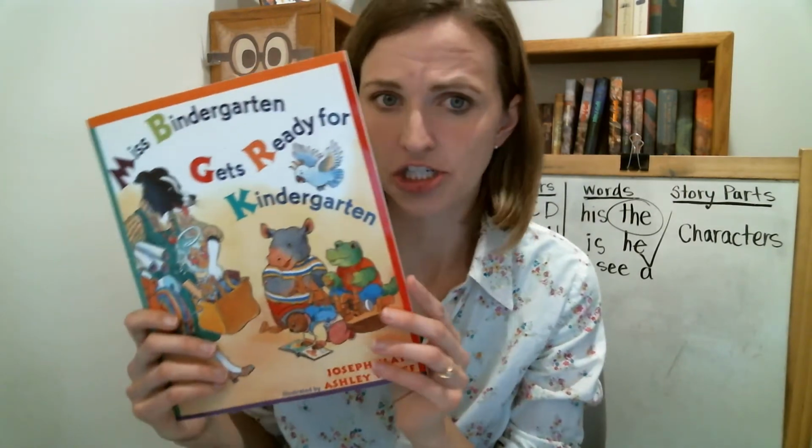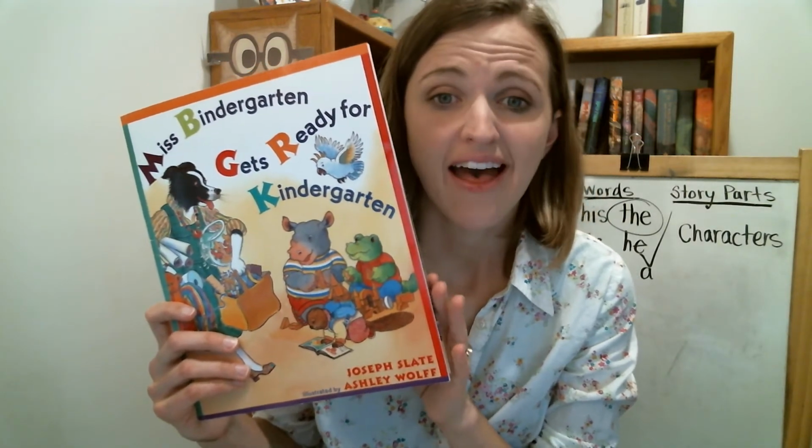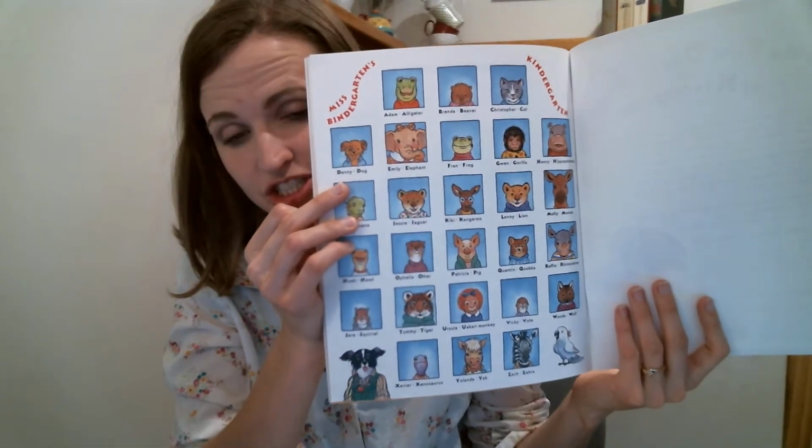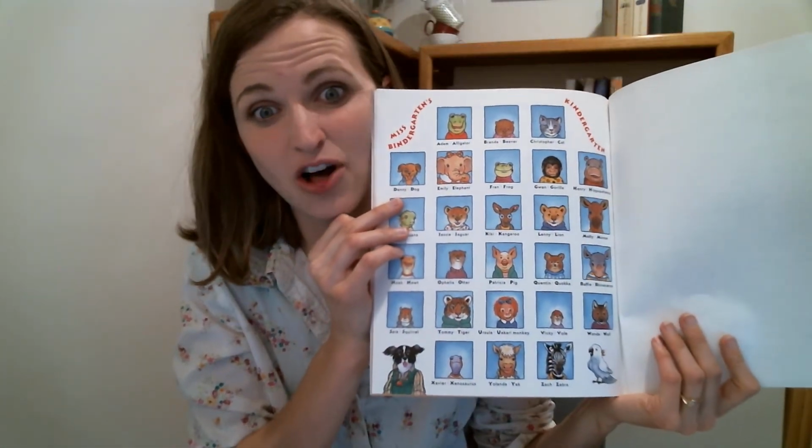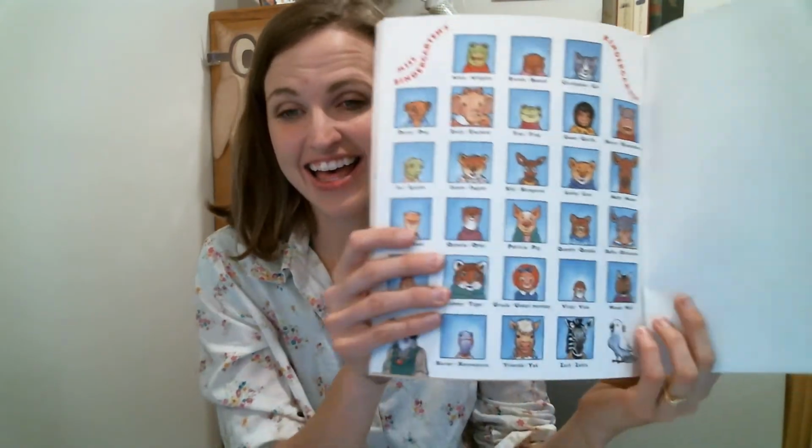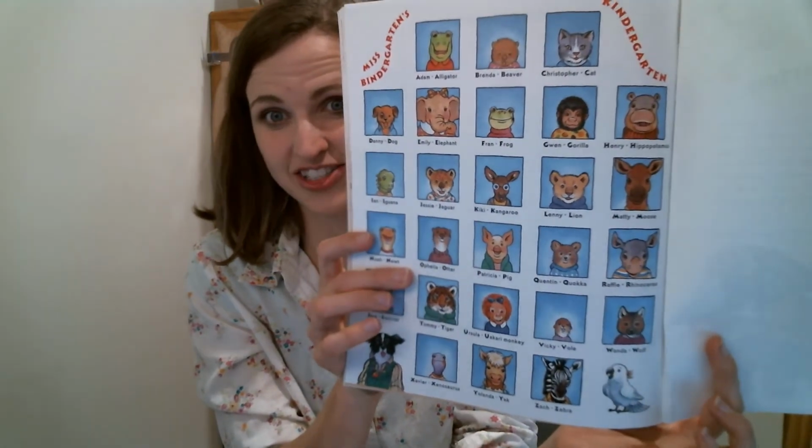I didn't read this story to you, but I read it to our kindergarten class. And look at how many characters are in this story. They have a whole page of the characters. And this isn't even all of them, because on some of the other pages, you'll see like the moose's dad, and you'll see another one's mom. So there are lots of characters in this story. And each of these characters has a name.